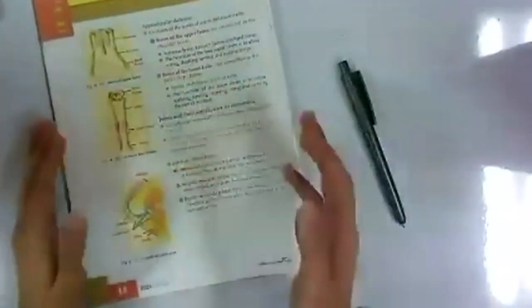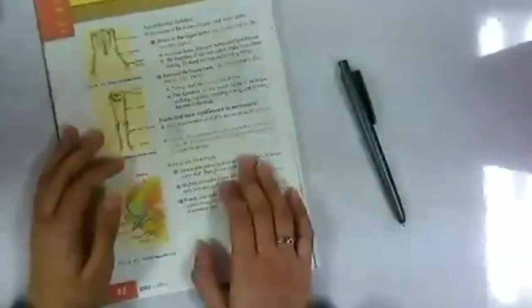This is the axial skeleton. We finished the axial skeleton and we will talk about the appendicular skeleton. What is the appendicular skeleton?